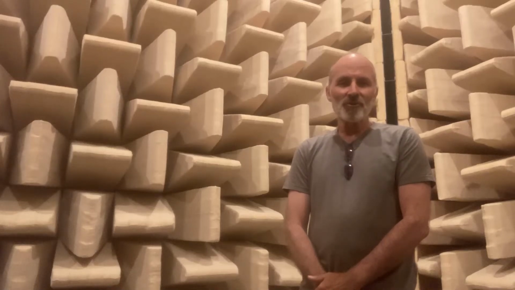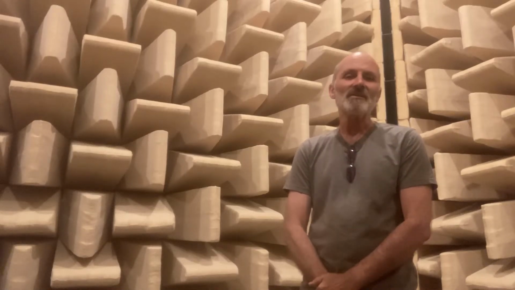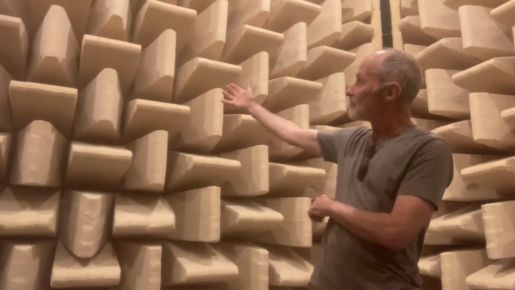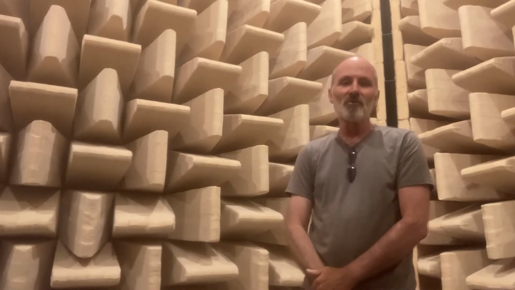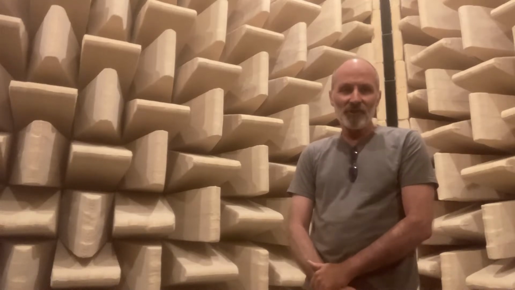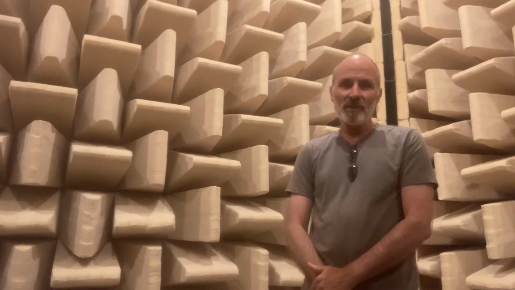The walls, the roof, and the floor in this room are covered with these absorbing wedges, as you can see here. The purpose of these wedges is to remove all acoustic reflections in this room. That implies that the acoustic field in this room is very, very special.